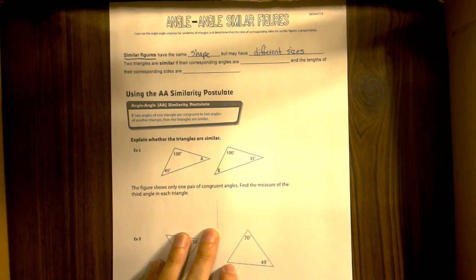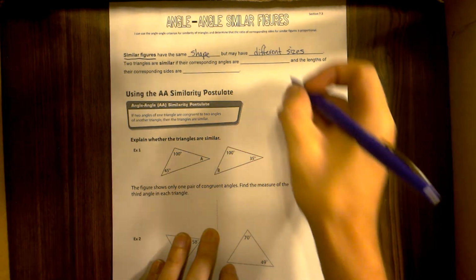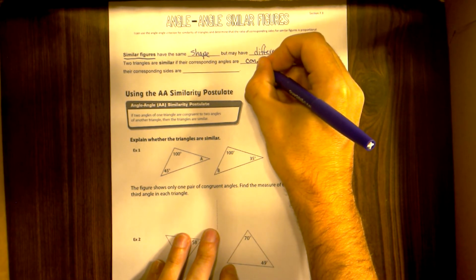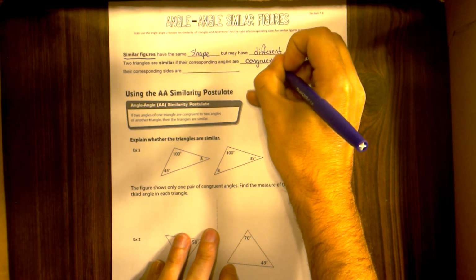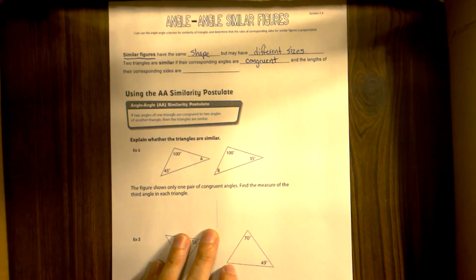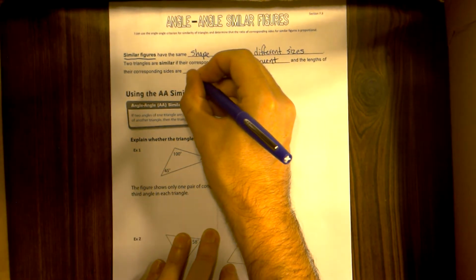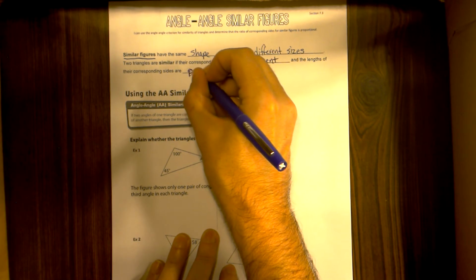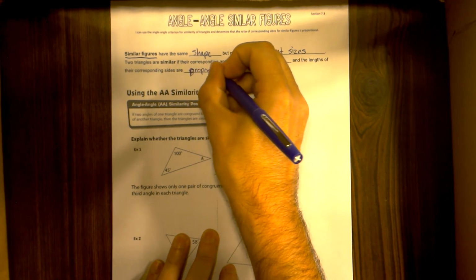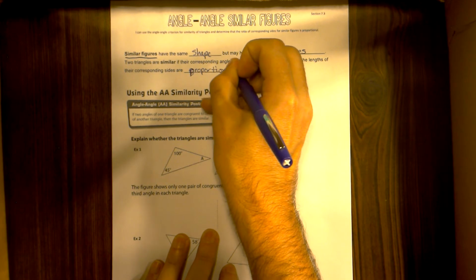Two triangles are similar if their corresponding angles are congruent and the lengths of their corresponding sides are proportional. That's exactly what I just said.